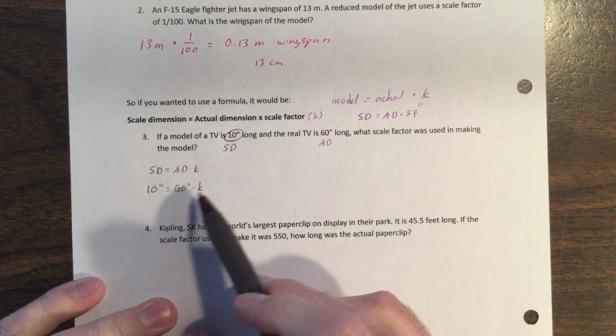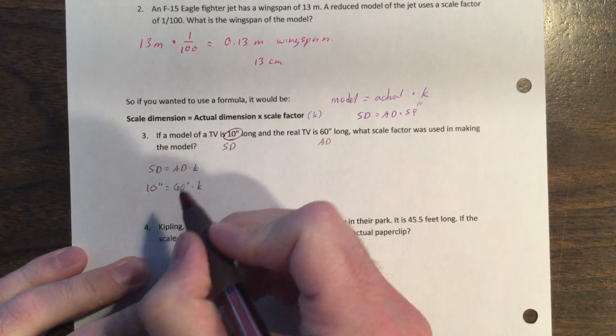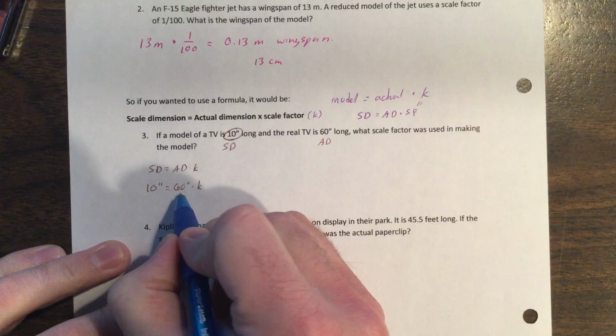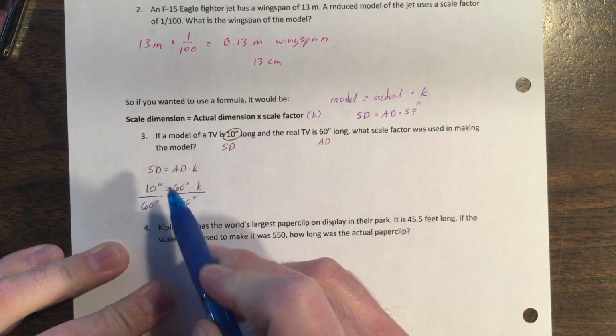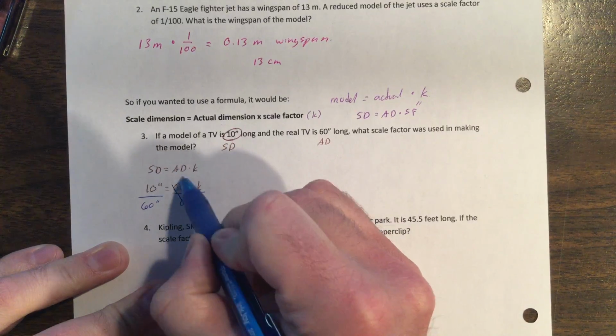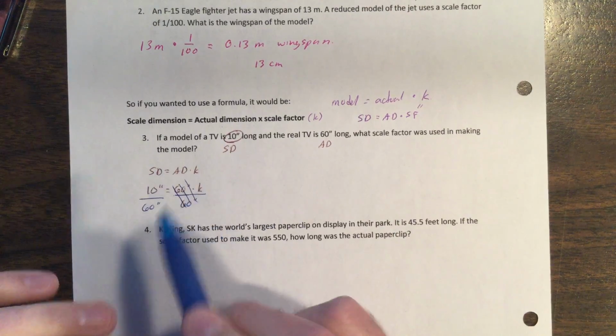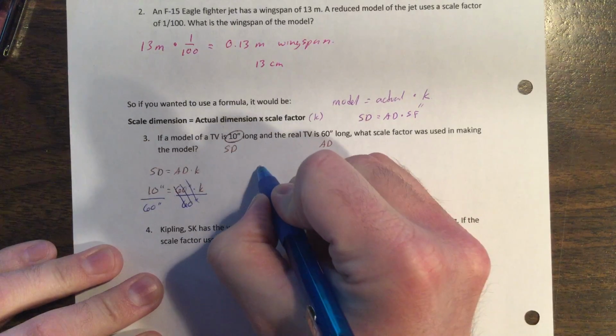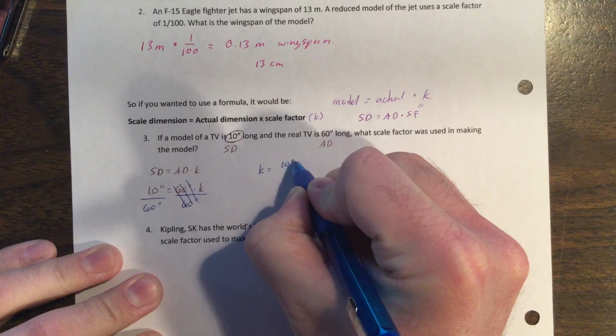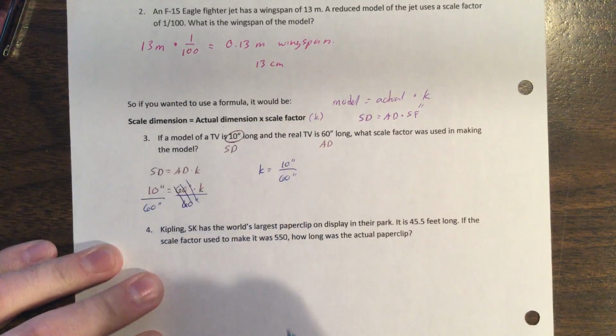We can get the K all by itself by dividing both sides by 60 inches. Now remember algebra, when we divide something by itself, it becomes 1. And when we multiply by 1, nothing changes, so that cancels it out. And so we get here that K is equal to 10 inches over 60 inches.